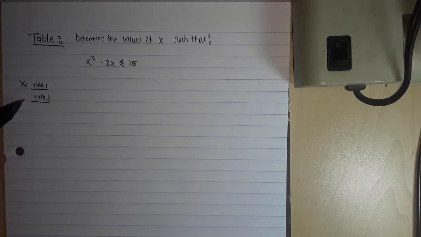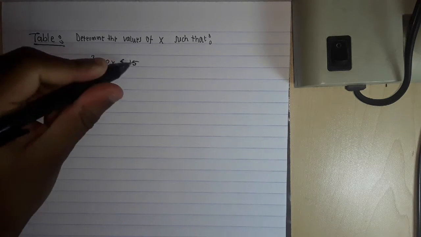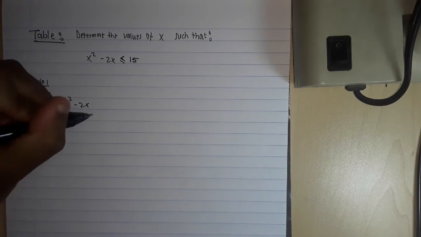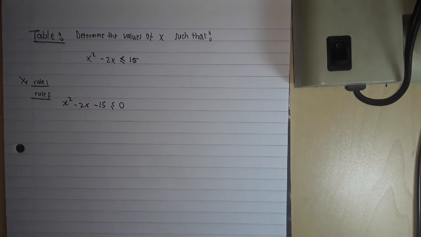Rule 2 states that before we can solve this, we need to factorize. We need to determine for which values this graph will be equal to 0, because at that point it tells us where the graph changes signs. So we'll start off by applying the second rule. Firstly, we clean this up: x squared minus 2x, we send the 15 to the other side, minus 15, less than or equal to 0, right?